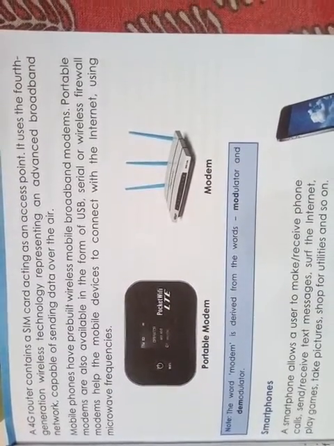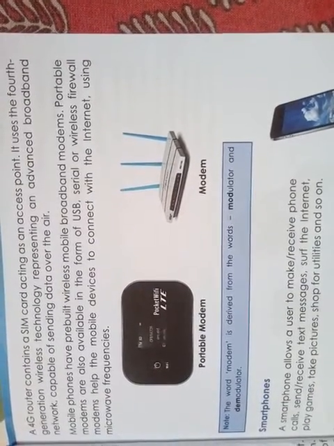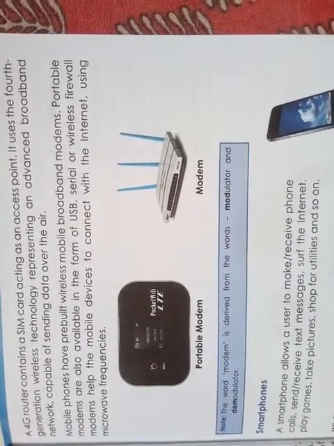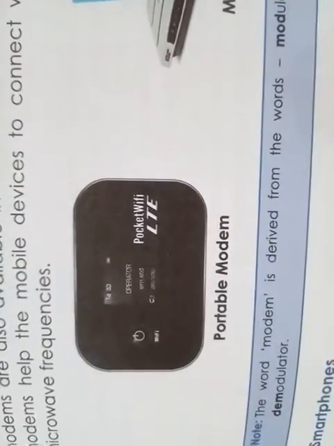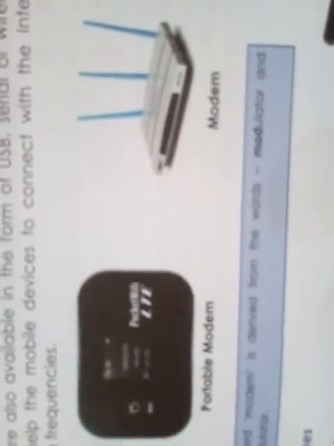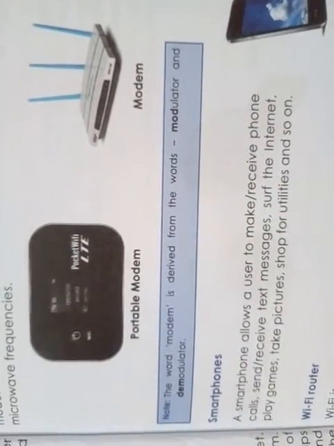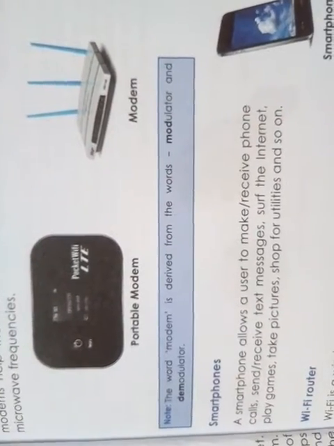Portable modems are also available in the form of USB or wireless dongles. Modems help the mobile devices to connect with the internet using microwave frequencies. You can see here the modems we are using for connecting to mobile, as well as the Wi-Fi routers we are using. The word modem is derived from the words modulator and demodulator.